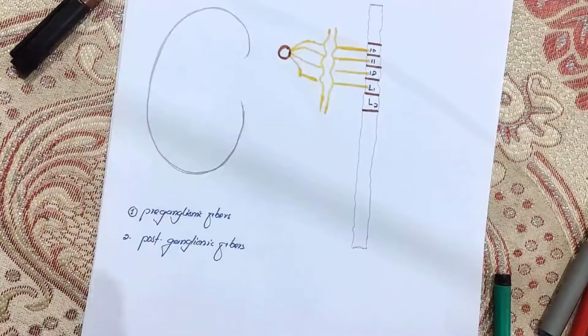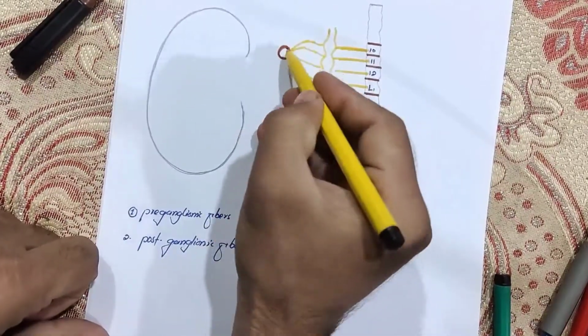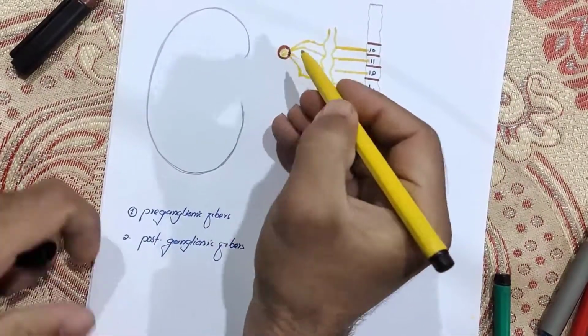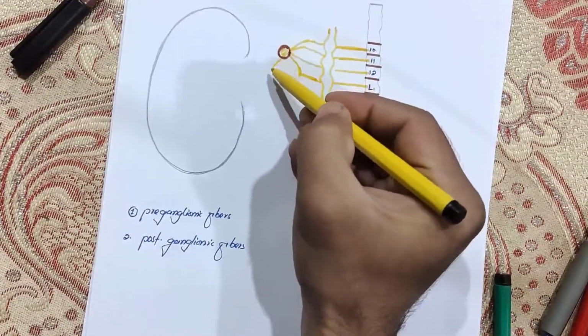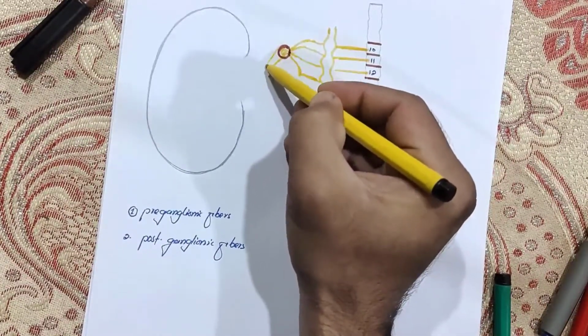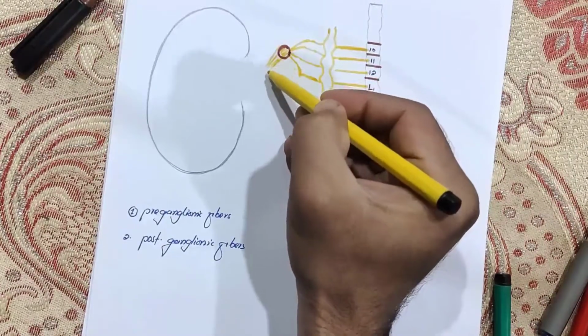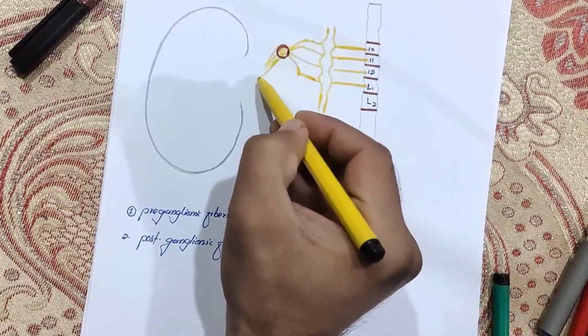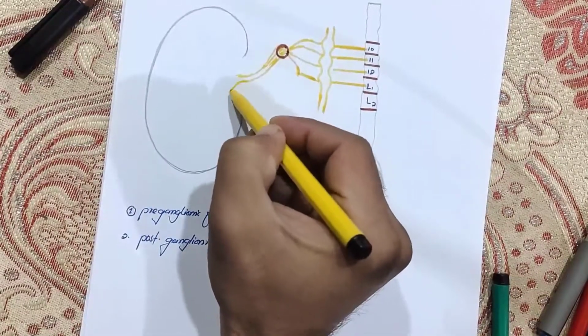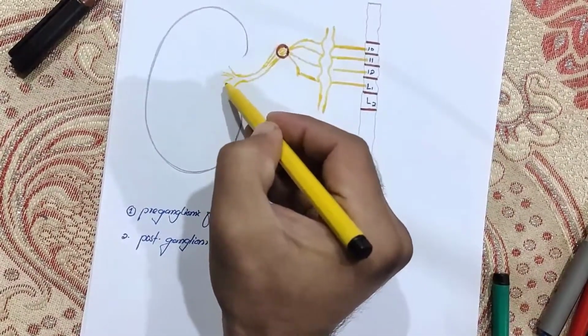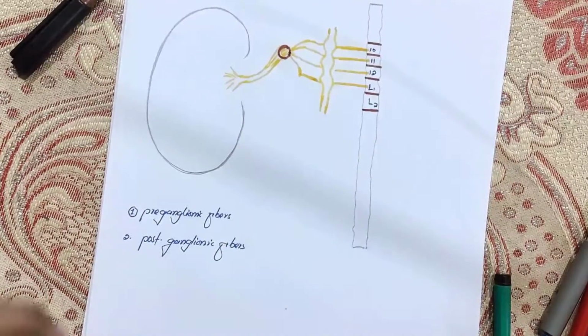Inside the ganglia these fibers meet, the nuclei are there, and then from this ganglia fibers arise again. These fibers are called the postganglionic fibers, and these postganglionic fibers will enter your kidney and innervate it. Very simply, I hope you are understanding all this.